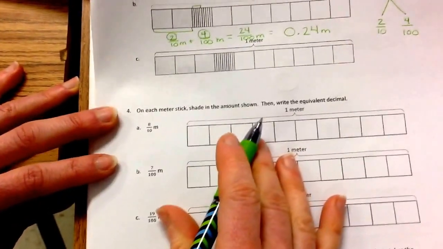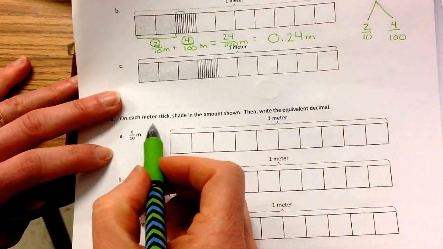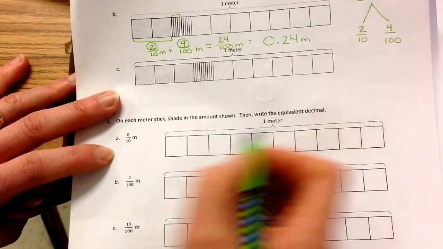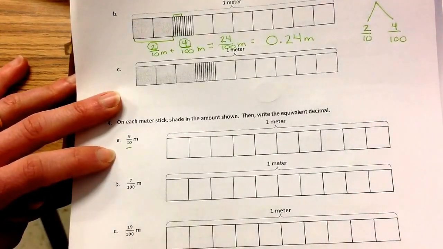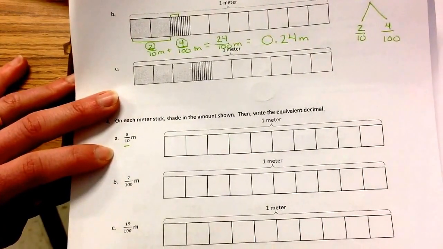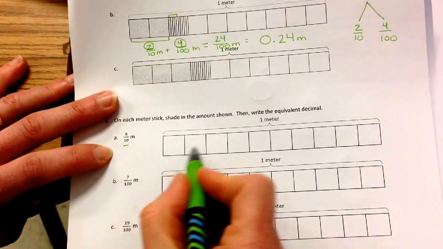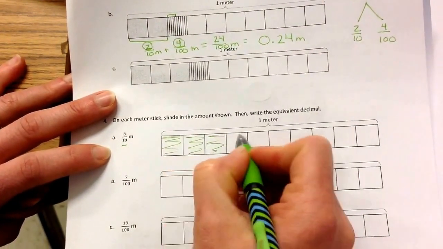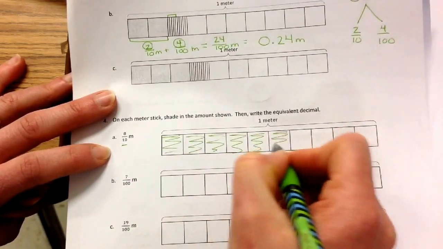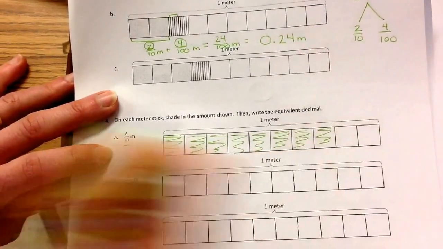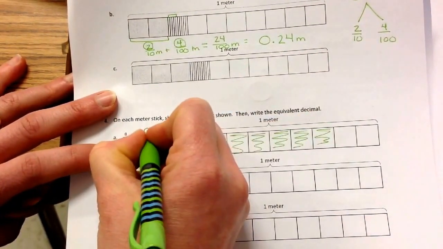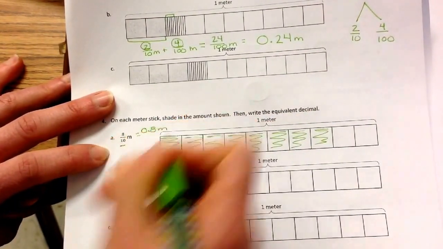All right, let's go ahead and move on to number 4. On each meter stick, shade in the amount shown, then write the equivalent decimal. Well, this is dealing with 8/10 meters. These are already broken into tenths, aren't they? So 1, 2, 3, 4, 5, 6, 7, 8. 8/10. And show it in decimal form as 0.8 meters.